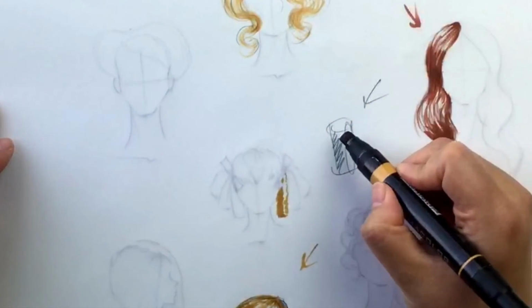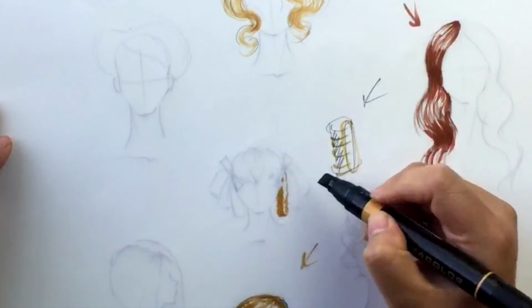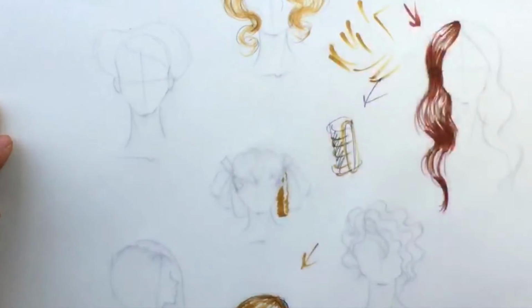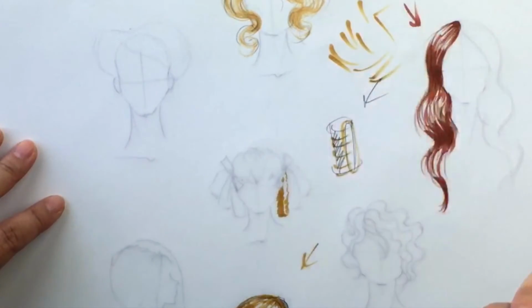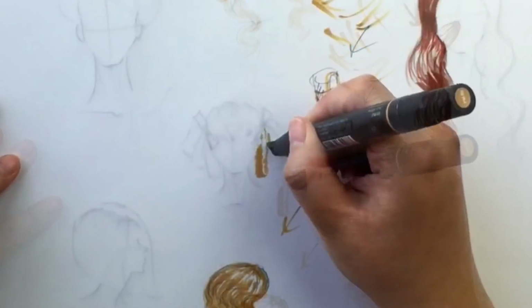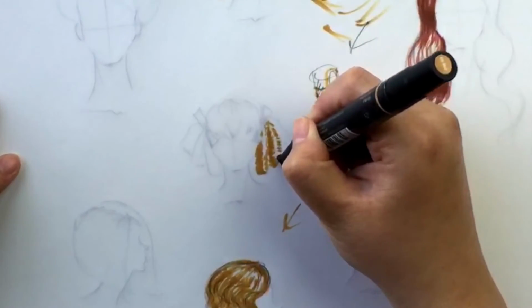Since your hair is going this way, your highlights are running this way. Ew. See, one of the reasons why I like drawing on the wrong side and rendering on the right side is I don't have to worry about pencil lead getting into my marker tips. But should that happen, you need to take a scrap and wipe it off. Again, I'm rendering in the direction of the hair.